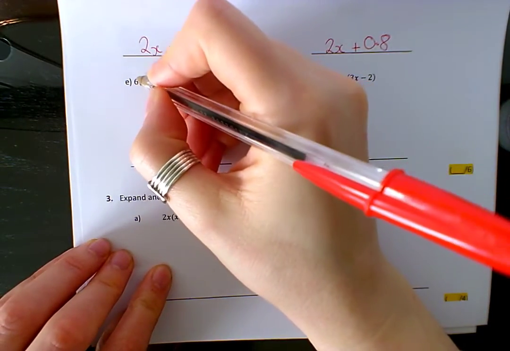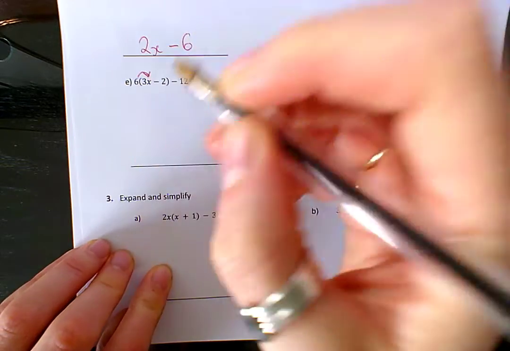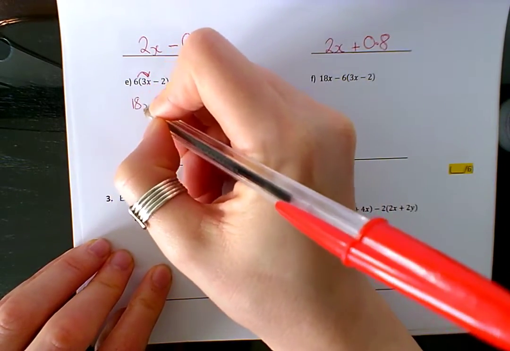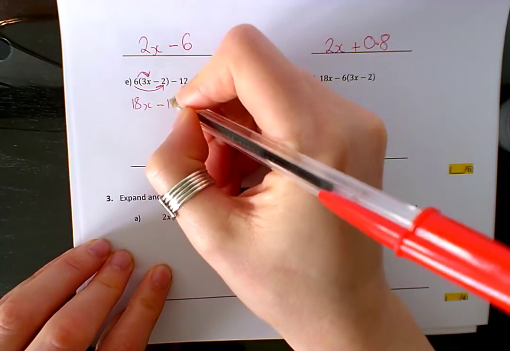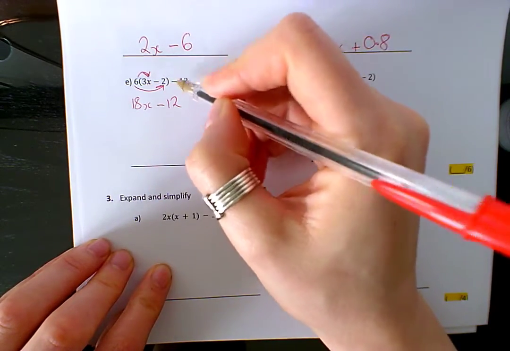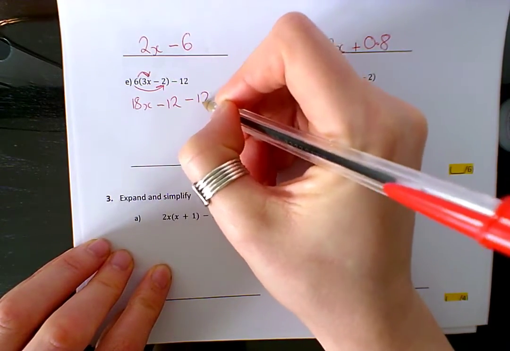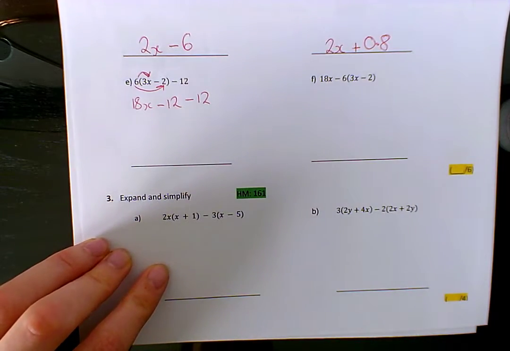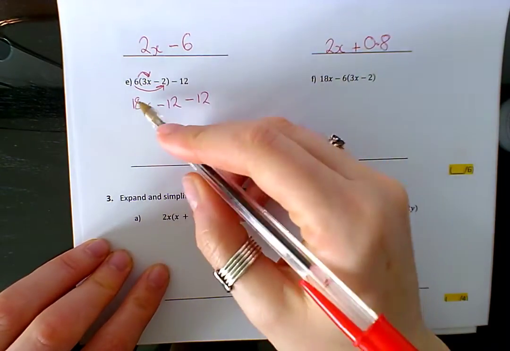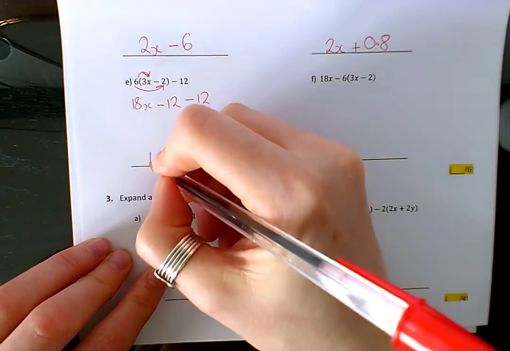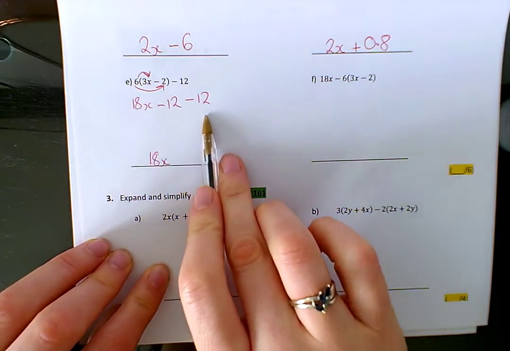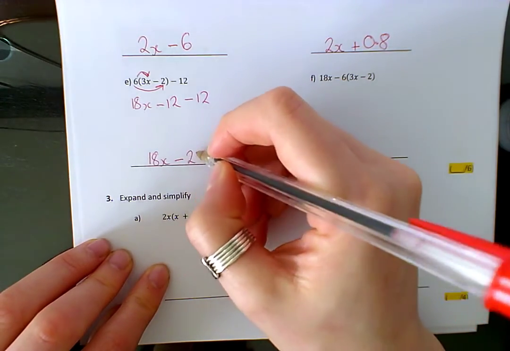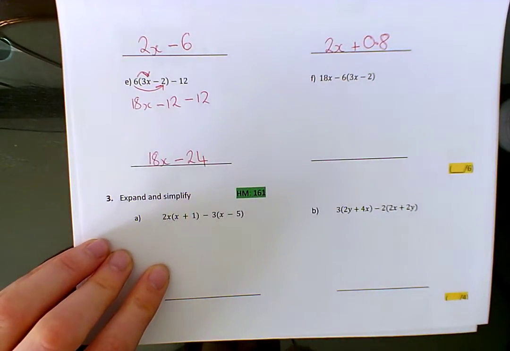Okay, here we've got to do 6 times 3x, that gives us 18x. 6 times negative 2, that gives us negative 12. And then we've still got this negative 12 on the end there, so we've got another minus 12. We need to simplify this now, collect our like terms. So we've got 18x, then minus 12, minus another 12 gives us minus 24.